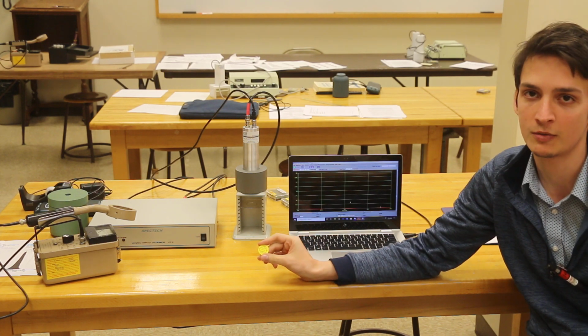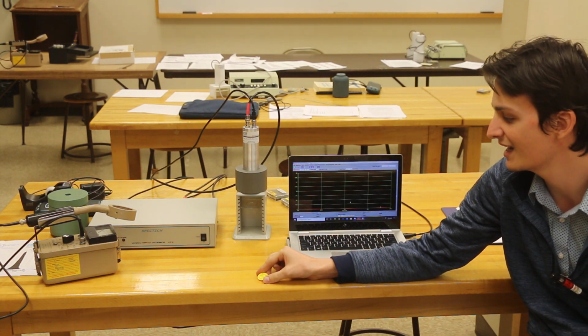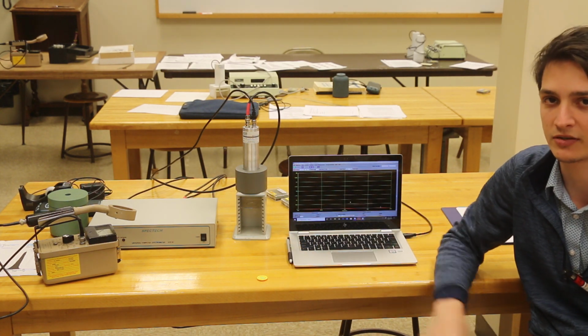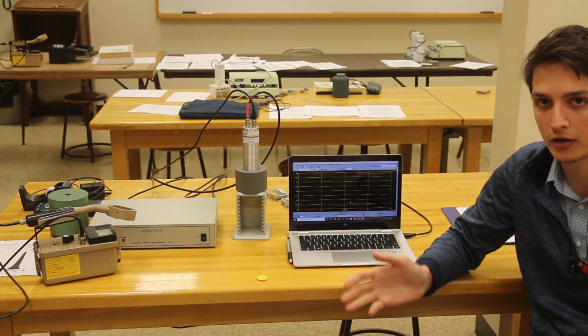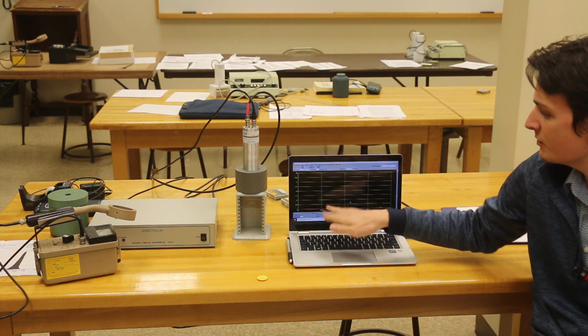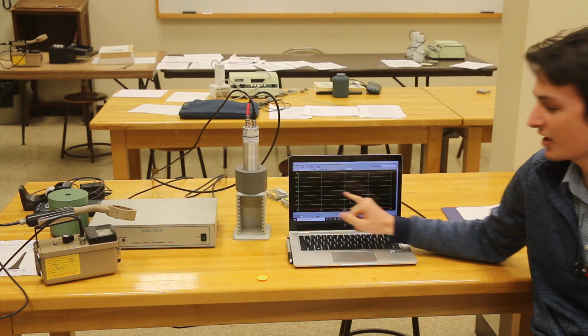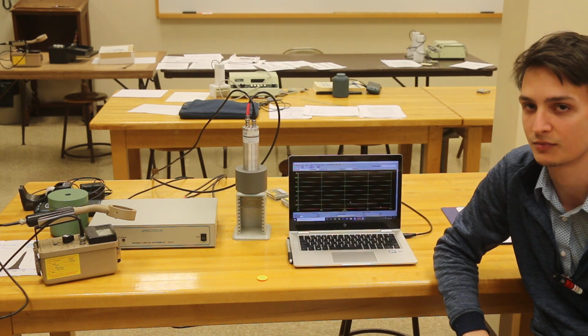Now what's useful about Co-60 is that it has a high enough energy that you'll be able to see some counts, but it's such a long half-life that what we should be seeing from a scintillator is just a horizontal line that'll go across the computer.